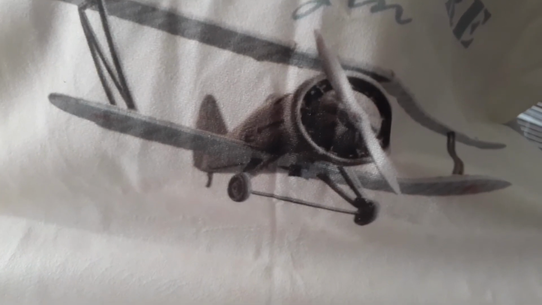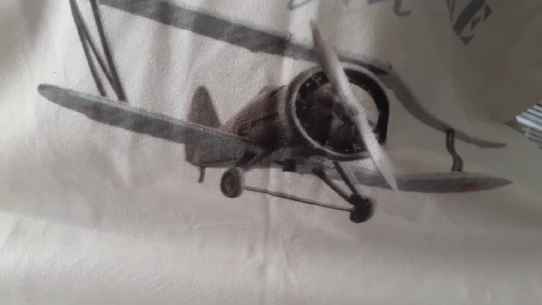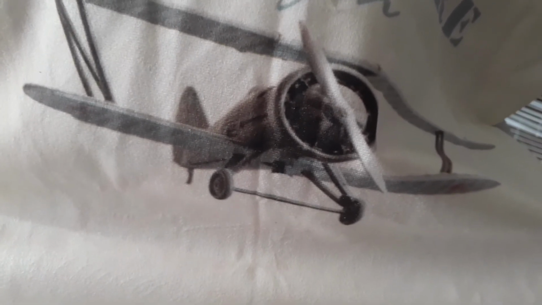The next question deals with stalls and spins. Question 18. As altitude increases, the indicated airspeed at which a given airplane stalls in a particular configuration will A, decrease as the true airspeed decreases, B, decrease as the true airspeed increases, or C, remain the same regardless of altitude.